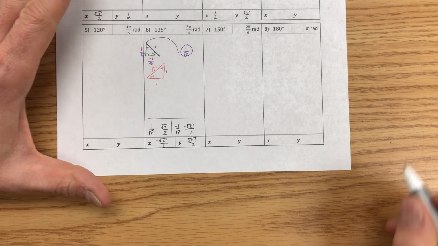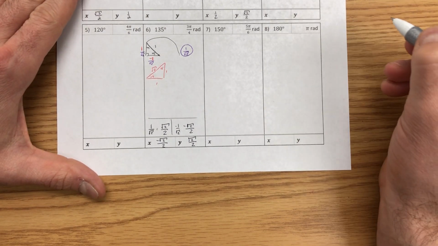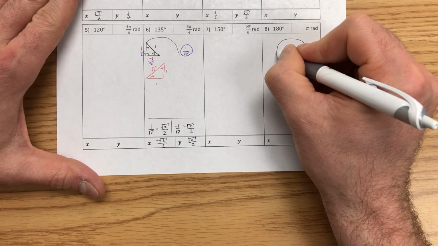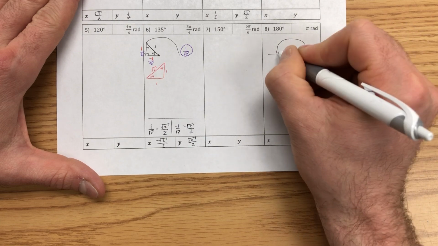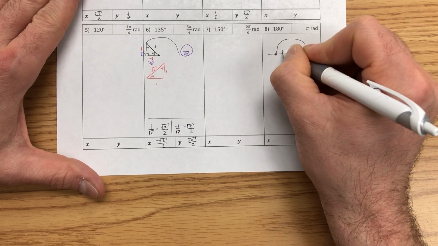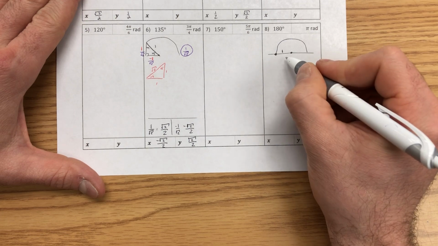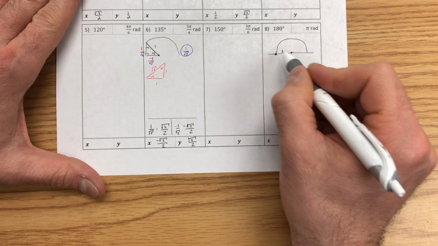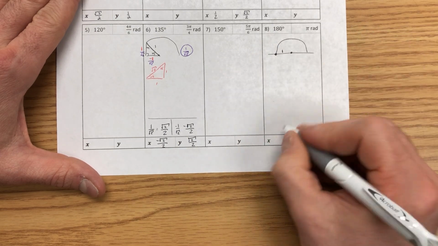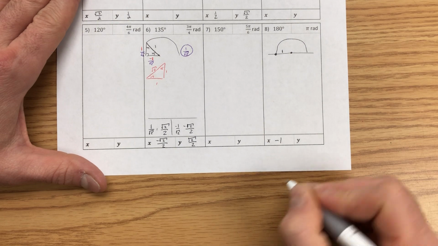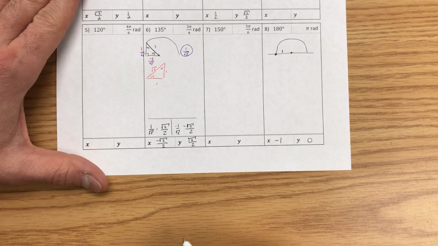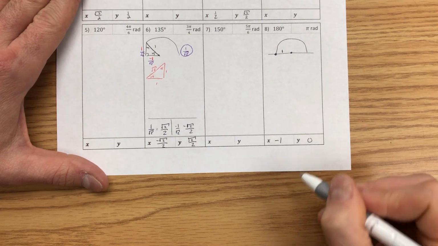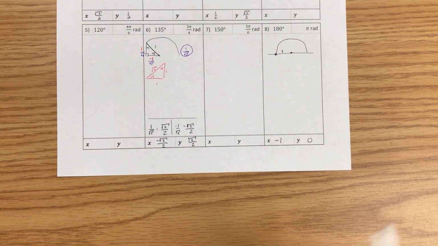Okay, let's take a look at number 8. 180 degrees. Now with this, I've rotated all the way around until I'm right here. So if I still have a radius of 1, I don't need to draw a triangle like this because there's no x and y coordinate that I'm trying to figure out a partial value of. I know that my x is just going to be straight negative 1, and I don't have a y because it hasn't raised up off the axis. It's actually hit the other side. So my x is negative 1 and my y is 0. So not bad.